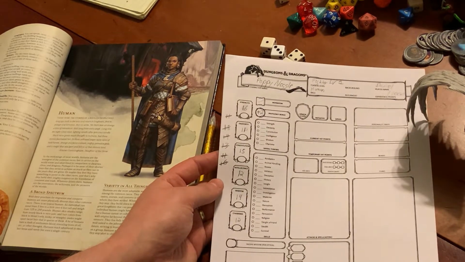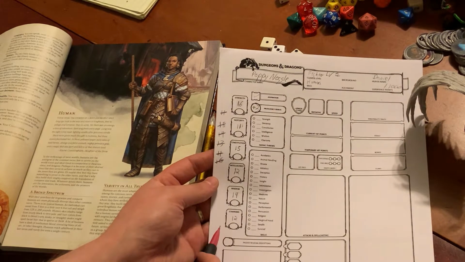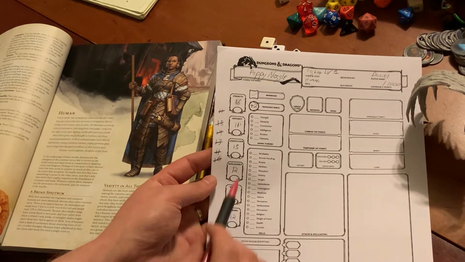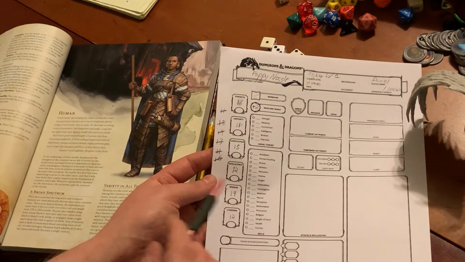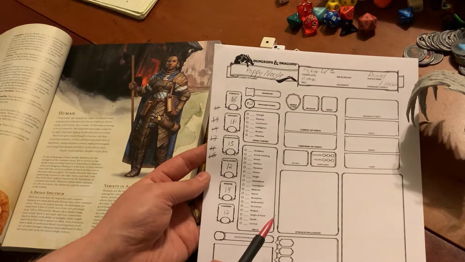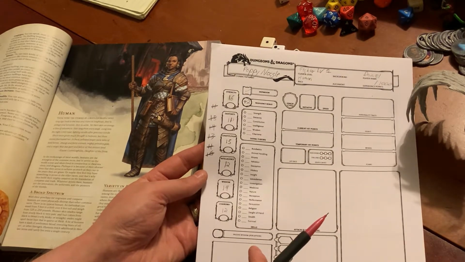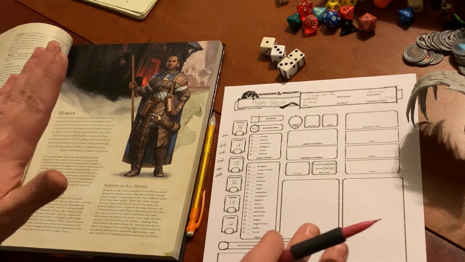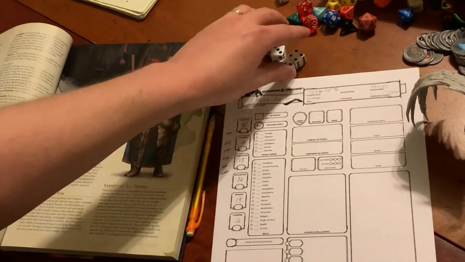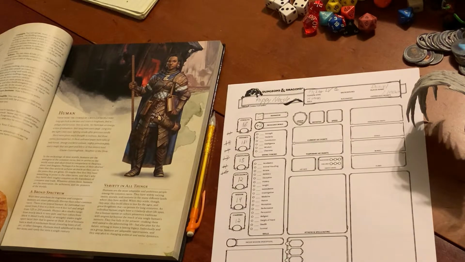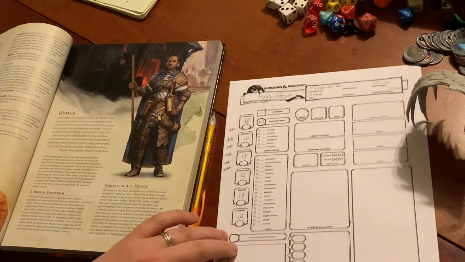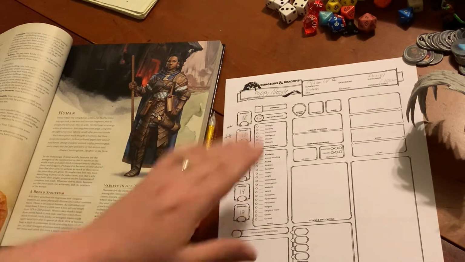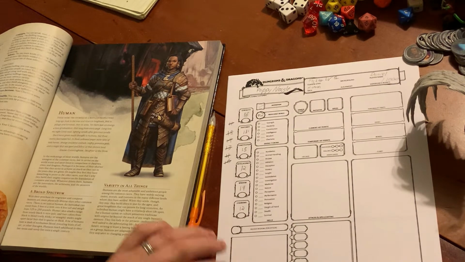And I will go over later on the different ways that people do their statistics. This was the rolling method, roll 4, drop the lowest. But you can also do a point buy. You can do one where you just get a set stat array. The DM gets to choose, usually, what type of statistics, what kind of dice rolling or way to choose your stats that you're going to do.